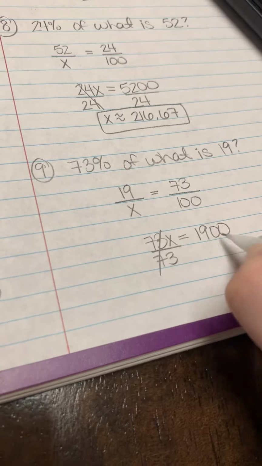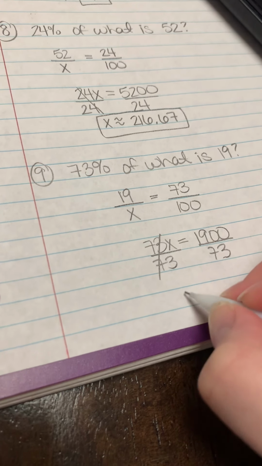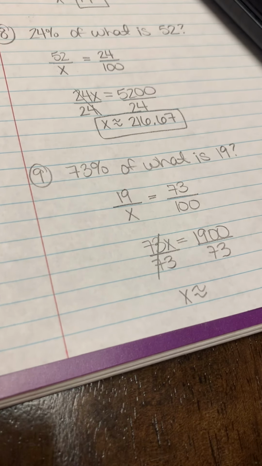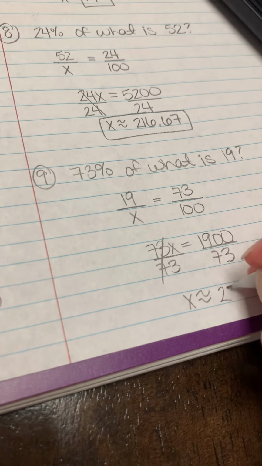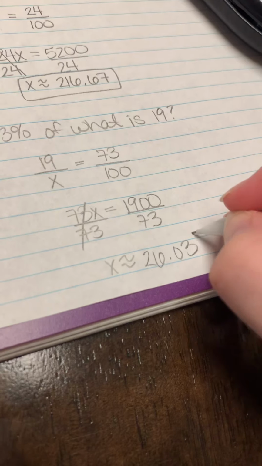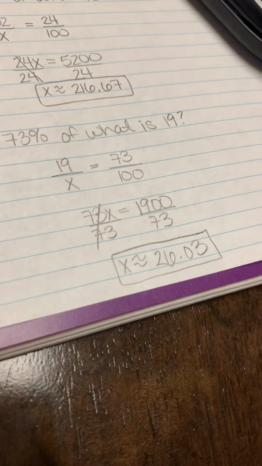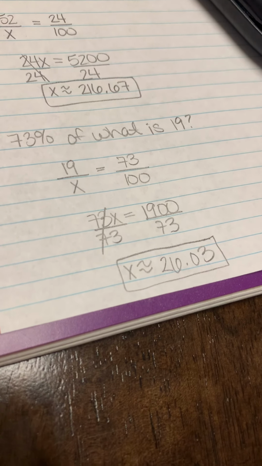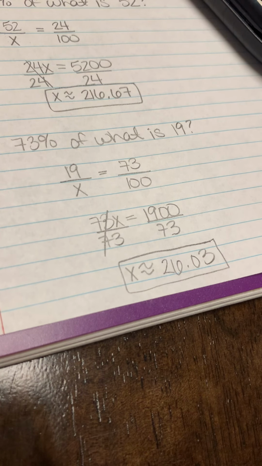And this is going to be another rounding one. So x should be approximately 26.03. x is approximately 26.03.